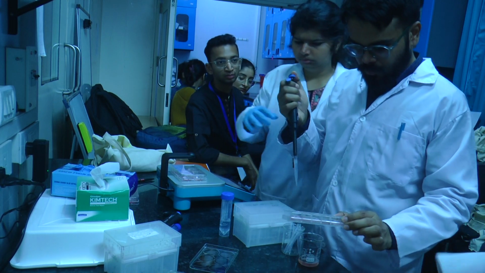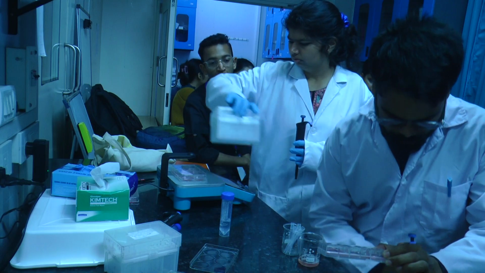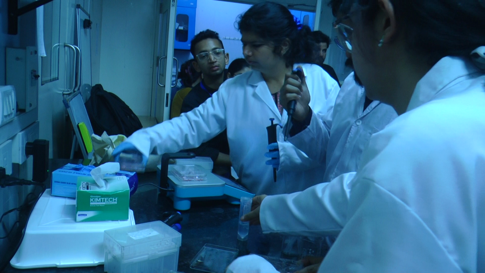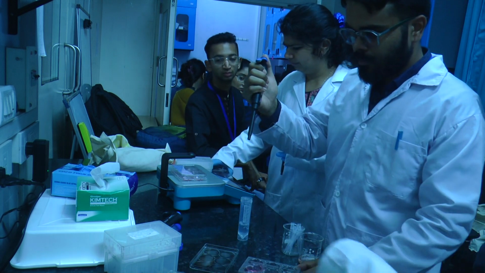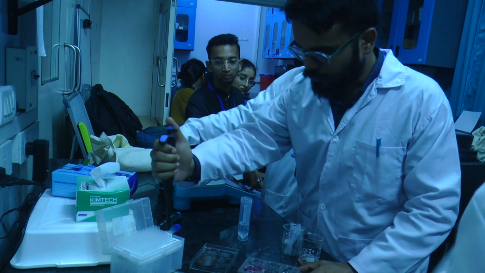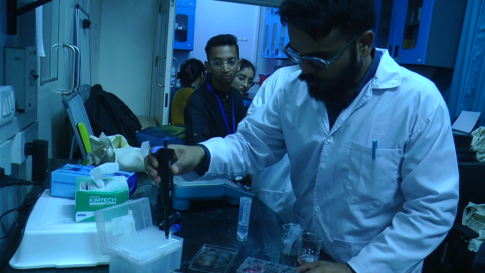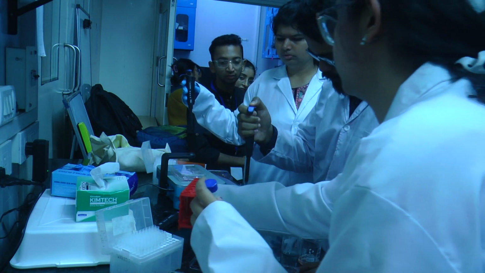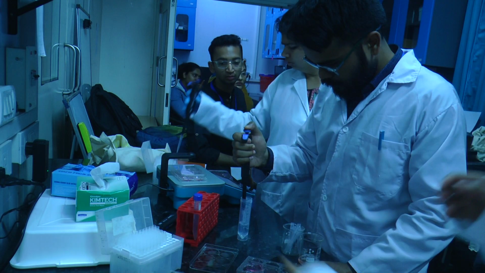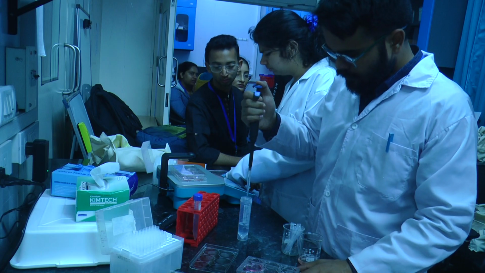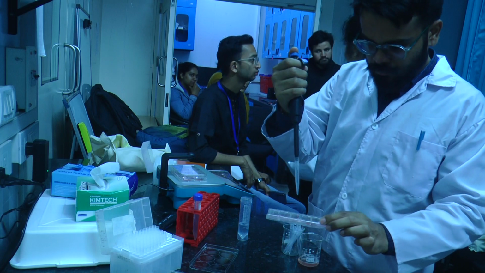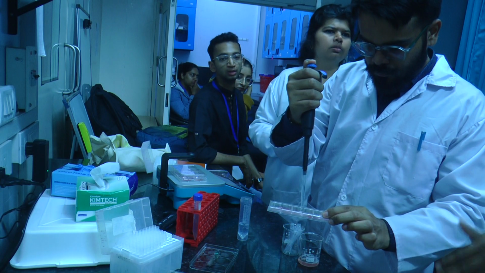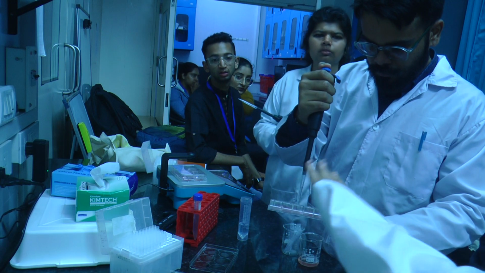Okay. Now you can discard this tip. Discard it in your hand. Take 1 ml of this. So is it made up of glass or...? Bottom is glass, but above they are fiber.